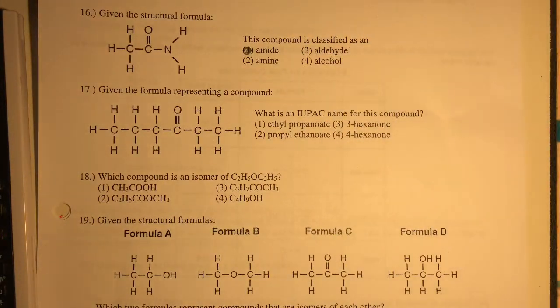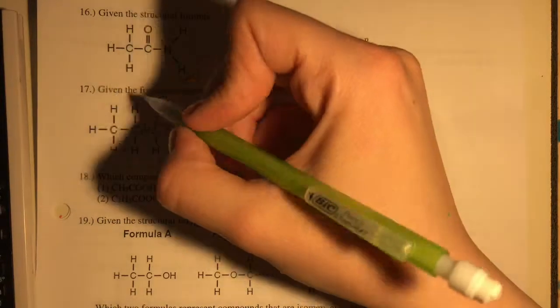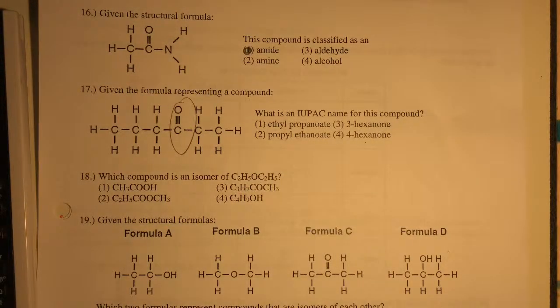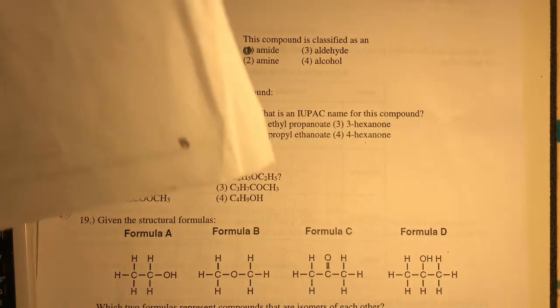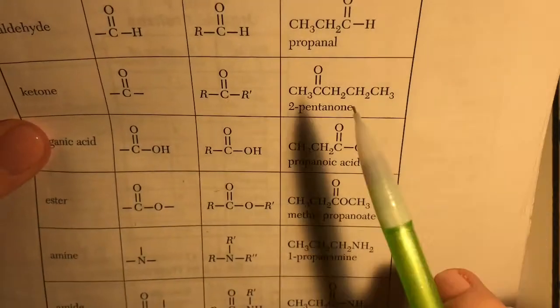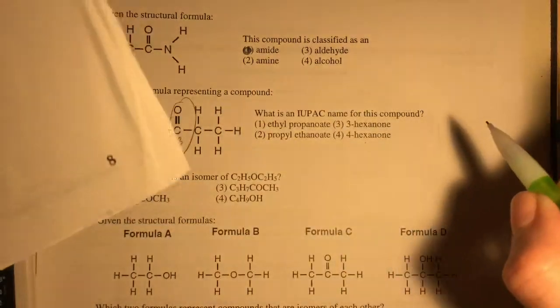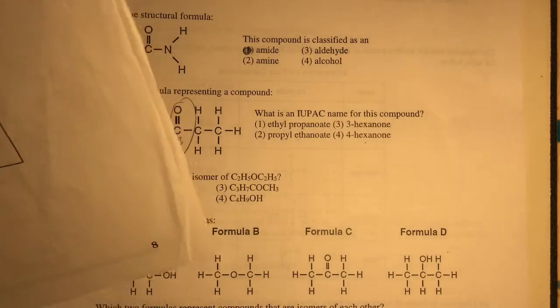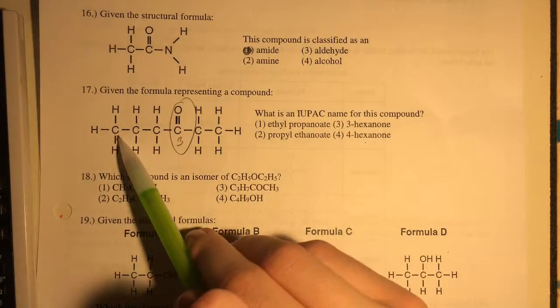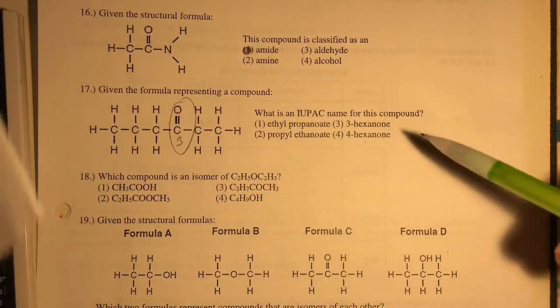Number 17. Given the formula representing a compound, what is the IUPAC name for this compound? Okay, so we have a ketone in here. If we look at the ketone, it'll tell us pretty much how to write this out. So which branch? Okay, so this is the 3rd branch if we count from here. This is going to be 3. Let's see how many total carbons we have. 1, 2, 3, 4, 5, 6. 3-hexanone.